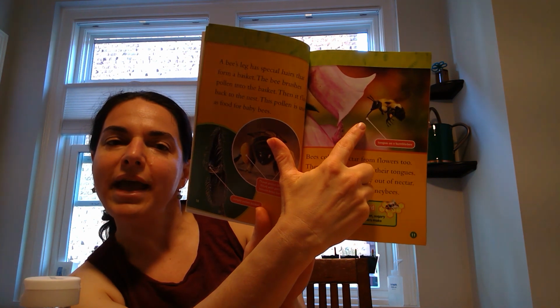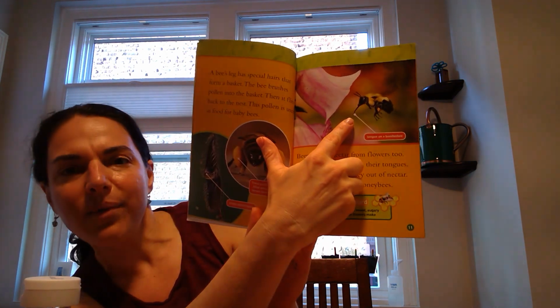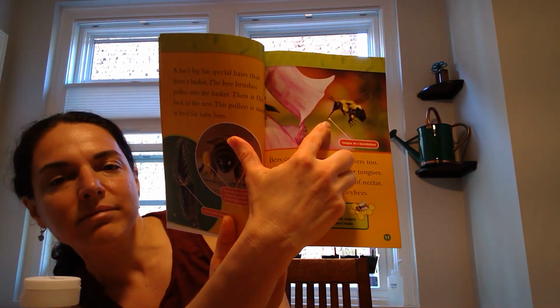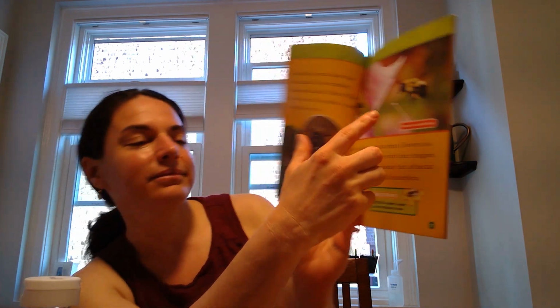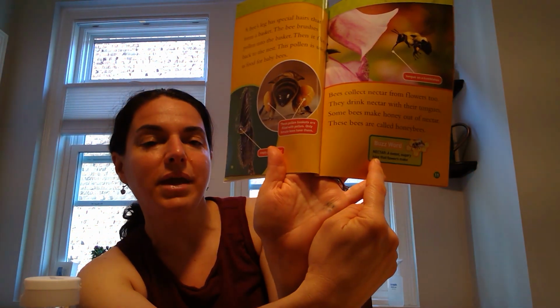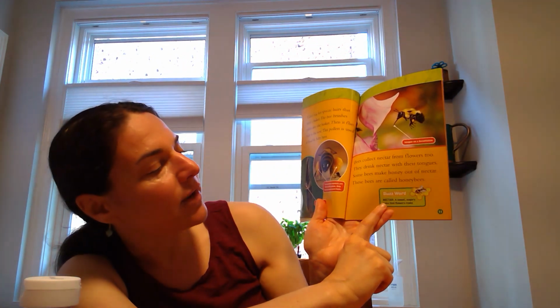Why do you think they have a long tongue like that? What do you think that long tongue helps them do? Bees collect nectar from flowers too. They drink the nectar with their tongues. And down here is a little box that explains what nectar is. Nectar is a sweet, sugary juice that flowers make. Some bees make honey out of nectar. These bees are called honeybees.